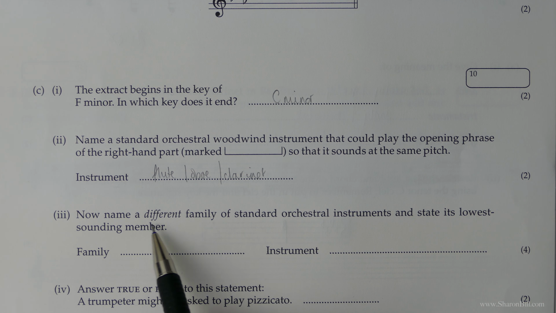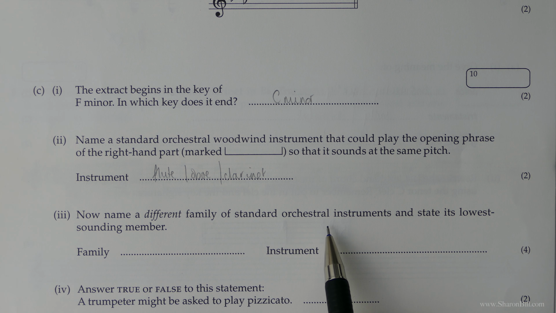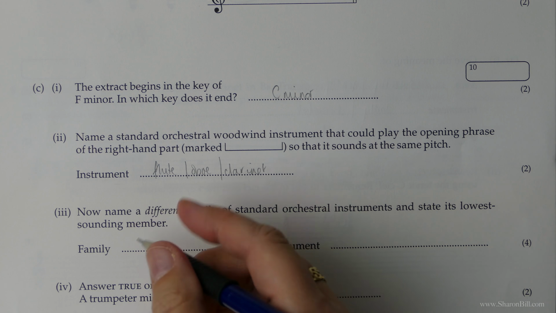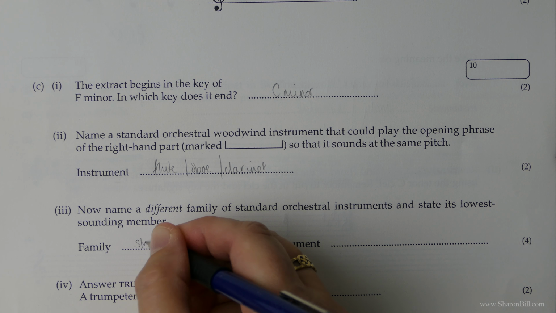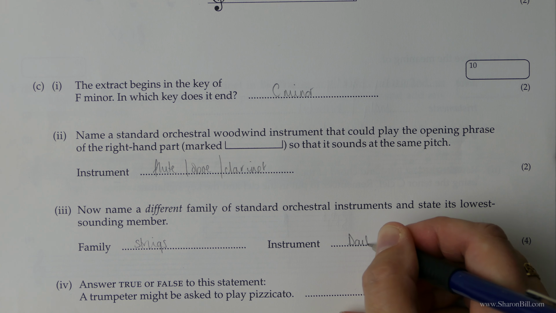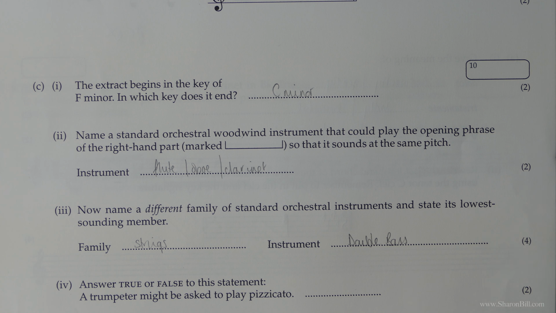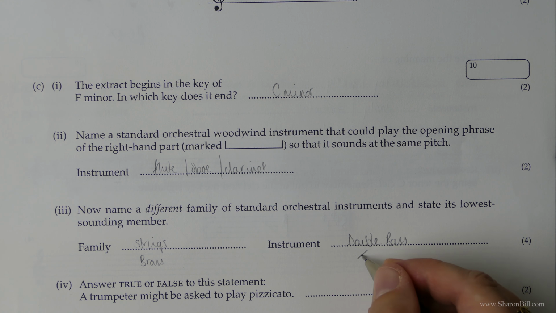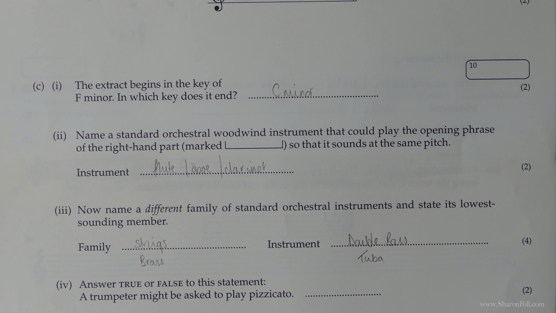So now we need to name a different family of orchestral instruments, and we need to state its lowest sounding member. So we can't choose woodwind, so if we're going to choose strings, then the lowest instrument would be the double bass. If you were going to choose brass, the lowest instrument is the tuba. Or I guess you could say bass tuba, but tuba is the standard. Either one of those would do, depending which family of instruments you've chosen.